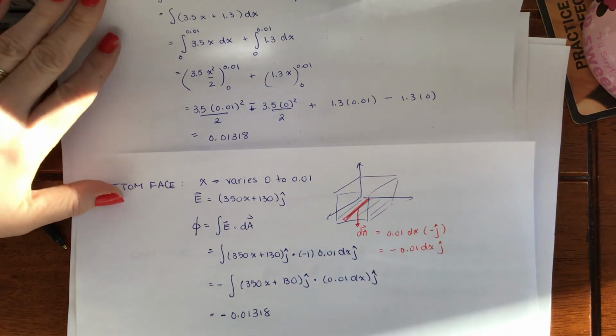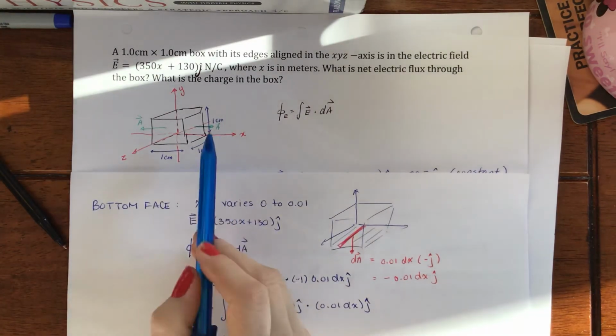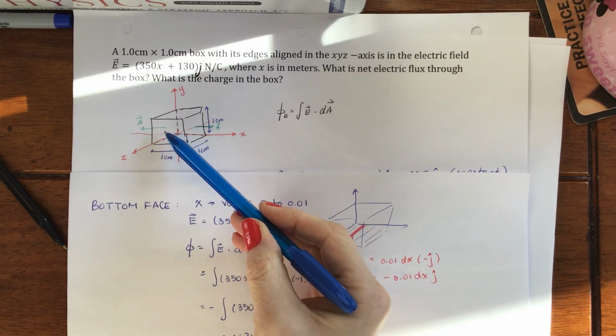So what we have so far is the flux through the right and left faces, top and bottom faces. All we have left is front and back faces, and then we'll add them up to find the net flux. We'll do that part next.